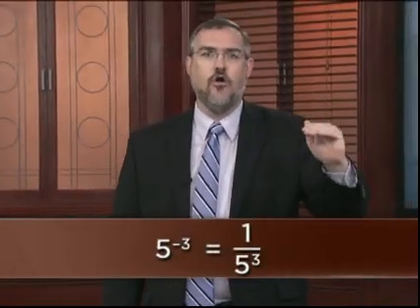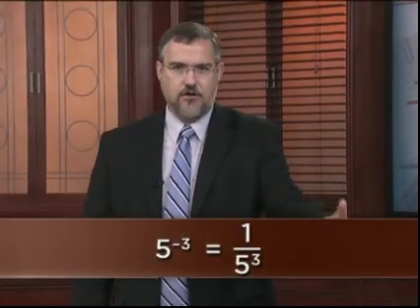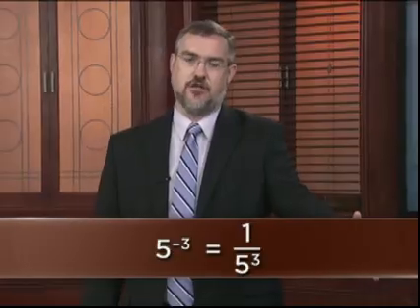Again, I need to recognize that this is very different from something like -5 raised to the +3 power. That's a totally different kind of number. Here, the negative sign is in the exponent, so I know exactly what to do to handle that negative sign. 5 to the -3 power is the same as 1 over 5 to the +3 power. And now I focus on that denominator, the 5 to the 3.